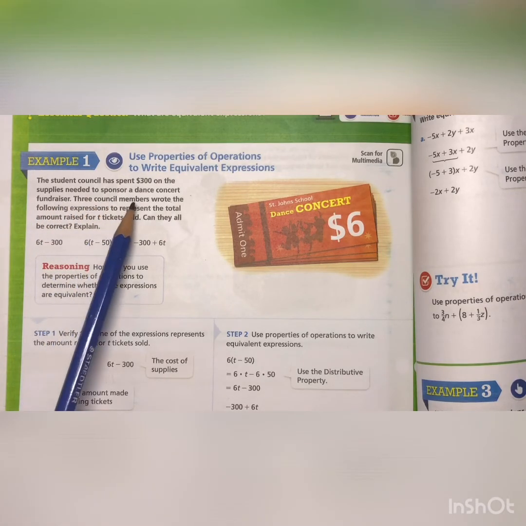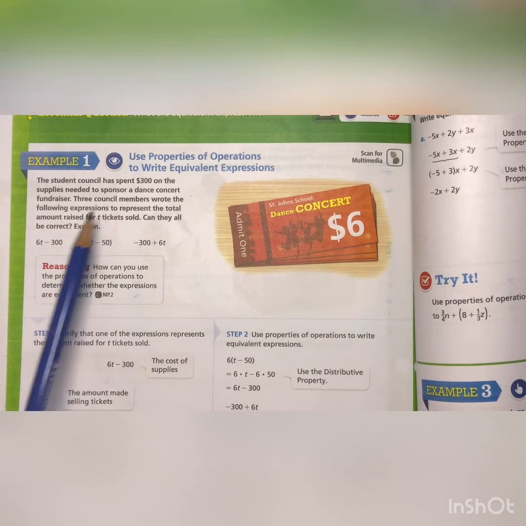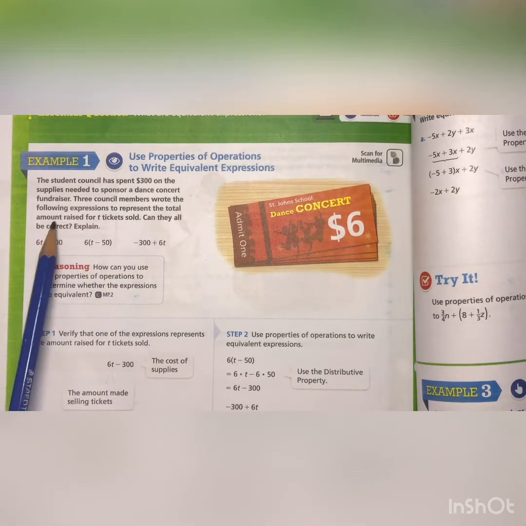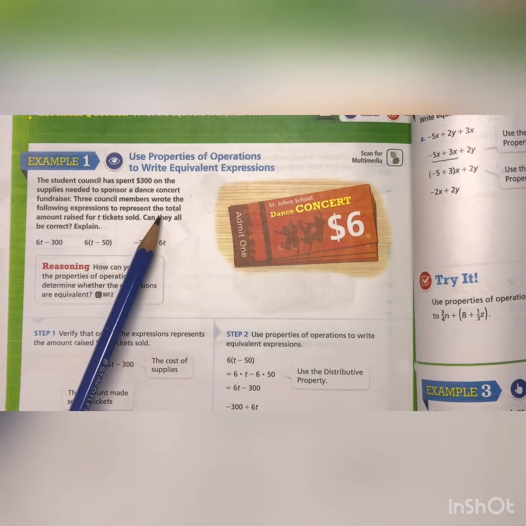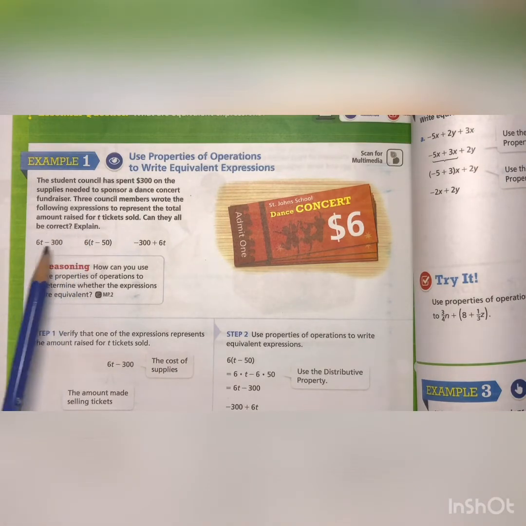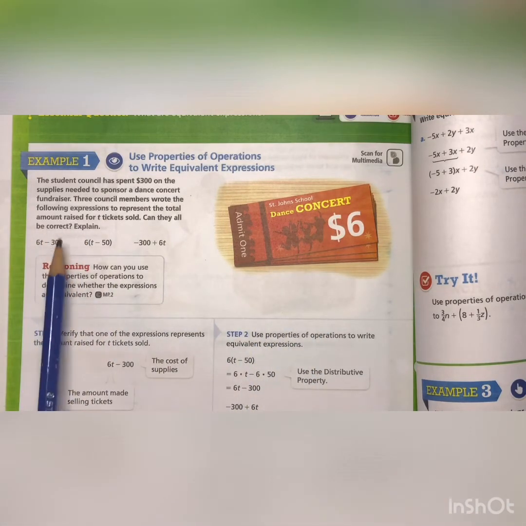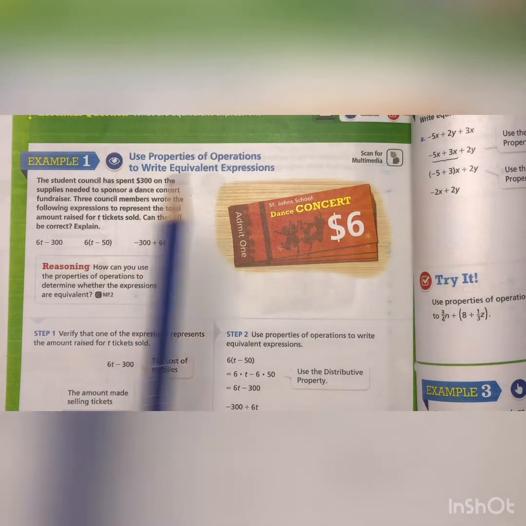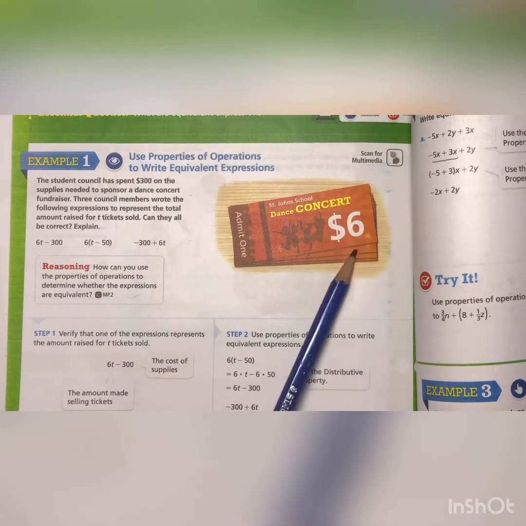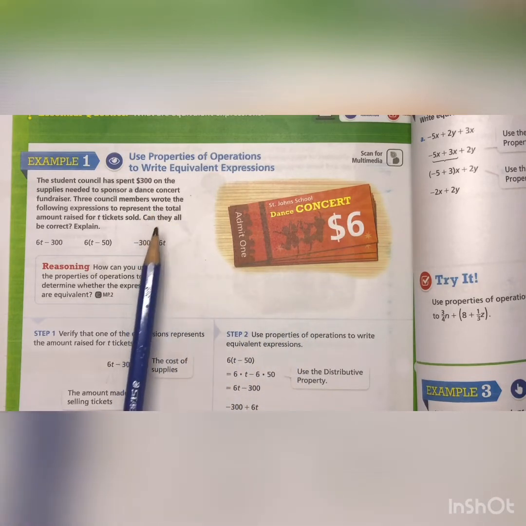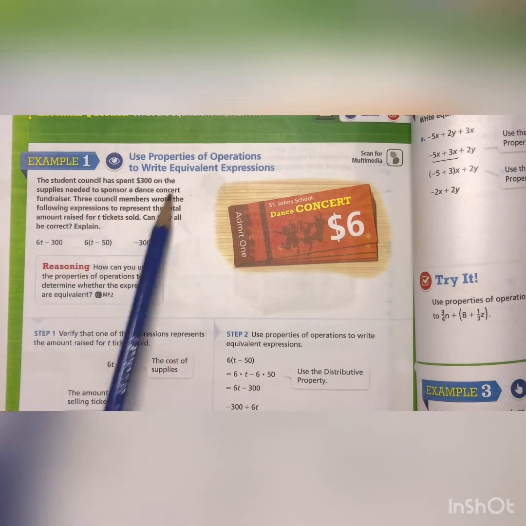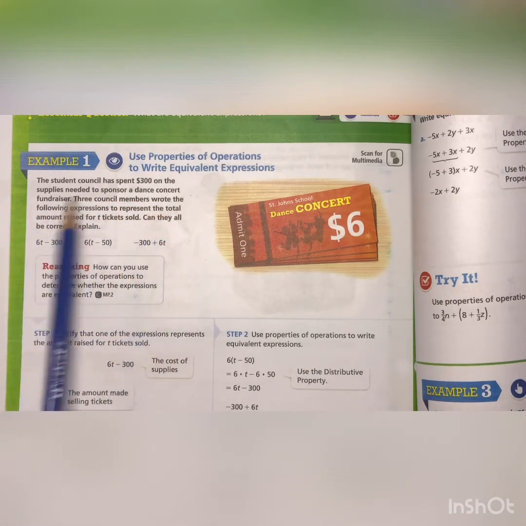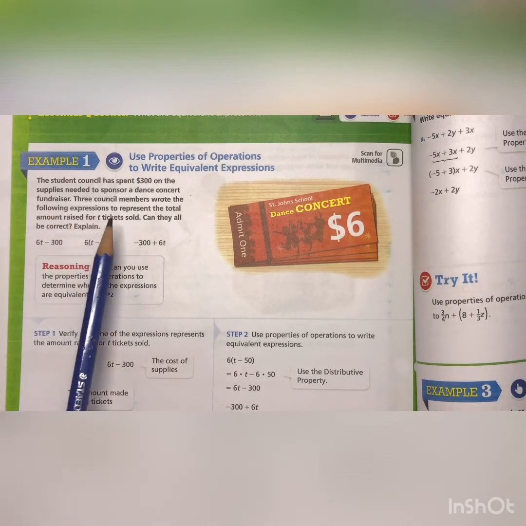Fundraiser, the council member wrote the following expressions to represent the total amount raised for the tea tickets sold. Can they all be correct? Explain. Okay, we have those expressions and we know the ticket costs $6. The council spent $300 for this sponsored concert fundraiser. Okay, now the question is talking about what?